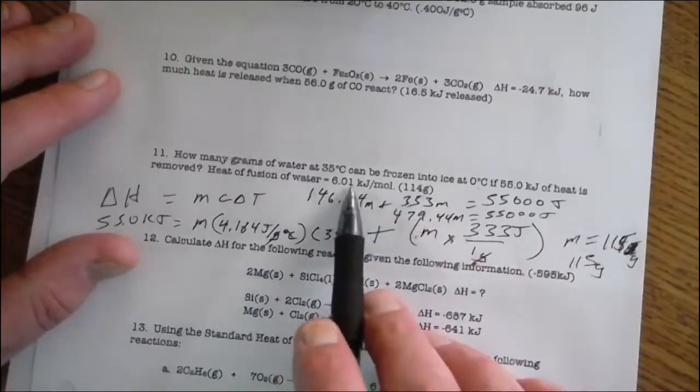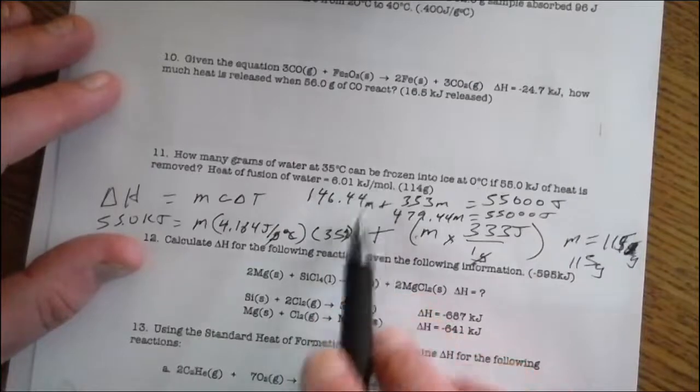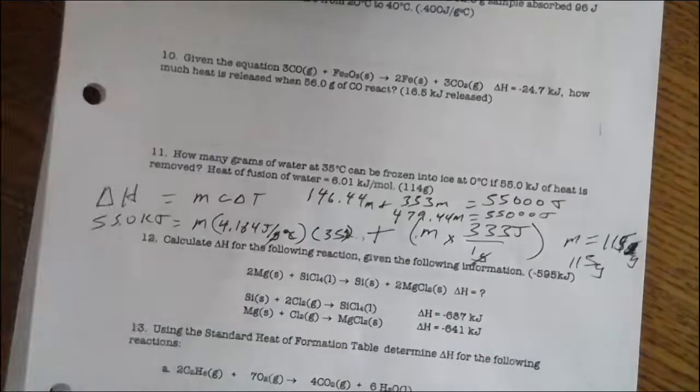Oh, look, they use 6.01 kilojoules per mole. So it's an older worksheet. Since we gave it to you in grams, it made it a lot easier for you guys, because you don't have to convert that to moles. That would have been ugly.